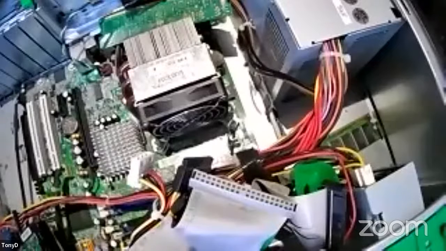So we are talking about this motherboard. Let me show you how it looked like. Let me share my screen here, and let me share this guy.